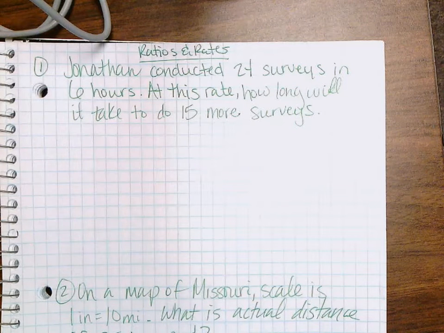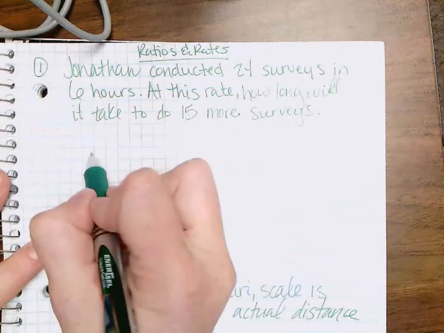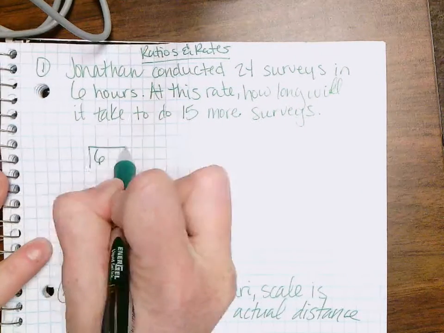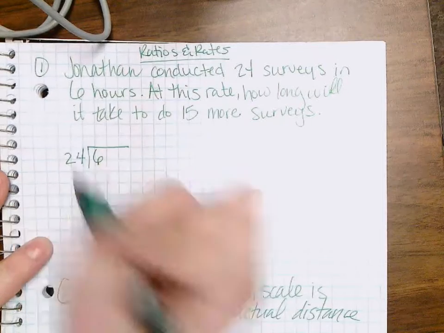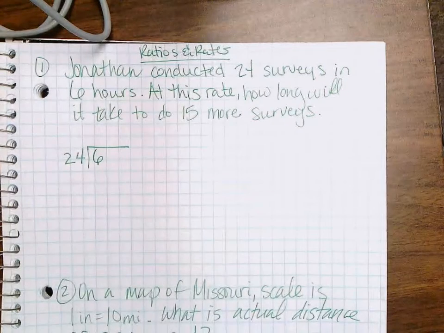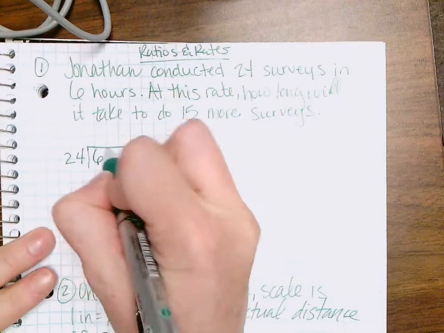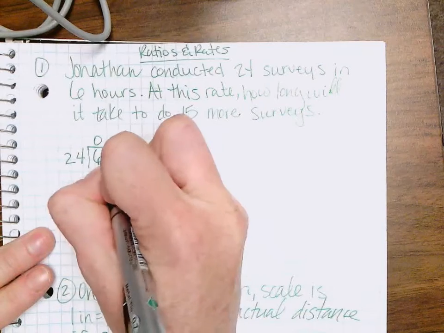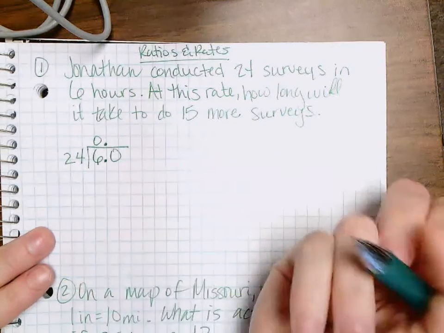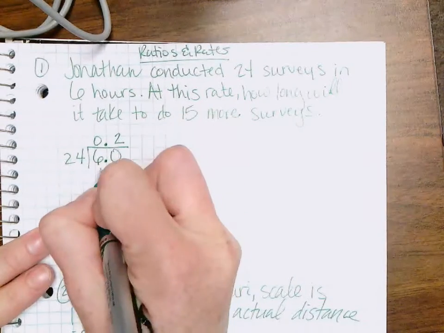Well, if we're looking at a rate, we need to find out how long it takes him to do one survey. And to do that, we divide. So if we have 6 hours, we want to divide that by 24 surveys, because I need to know what one survey is worth. 24 cannot go into 6, so we add a decimal and a 0, and it goes into 60 2 times. It's 48.